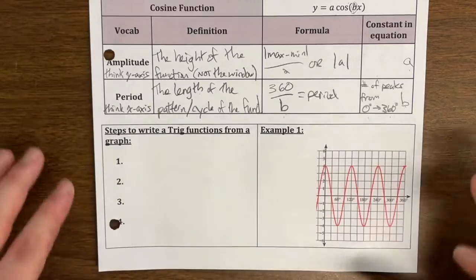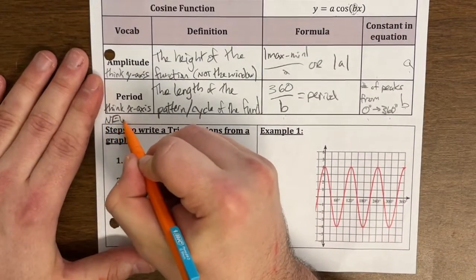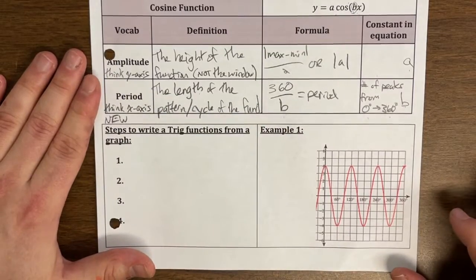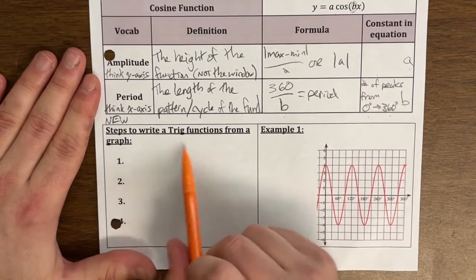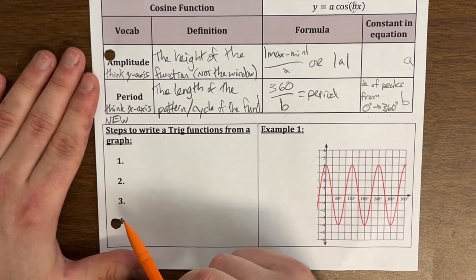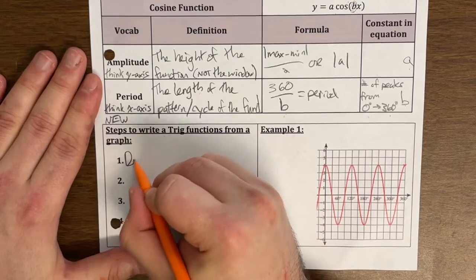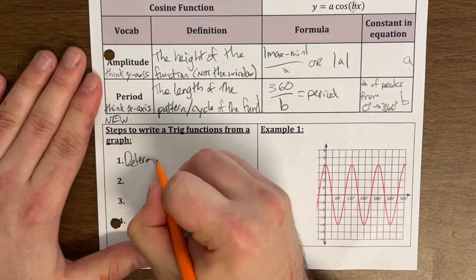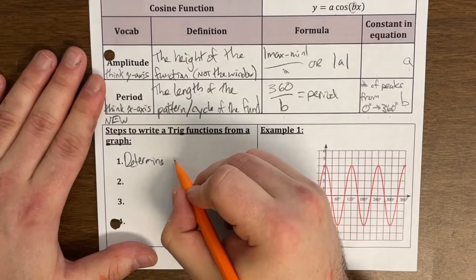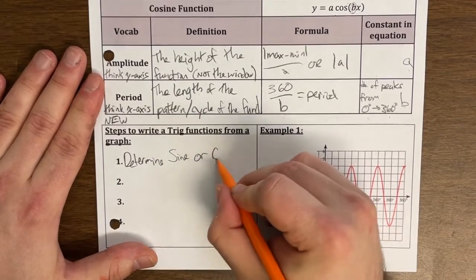All right. So some new stuff. So again, this is going to be new to you guys, but we can use the resources that we've had before. So we're going to say, all right, these are going to be the steps to write a trig function from a graph. So first step, determine if it is sine or cosine.